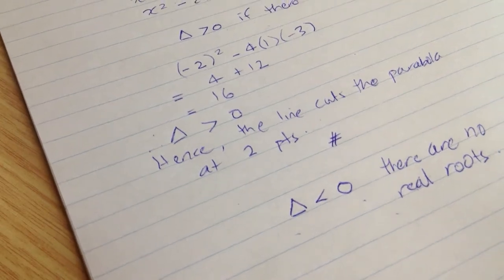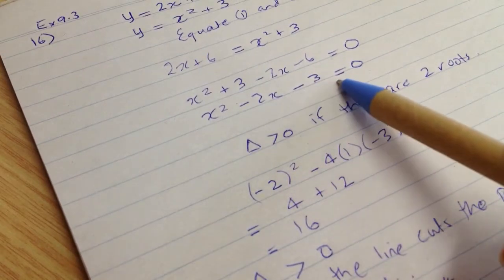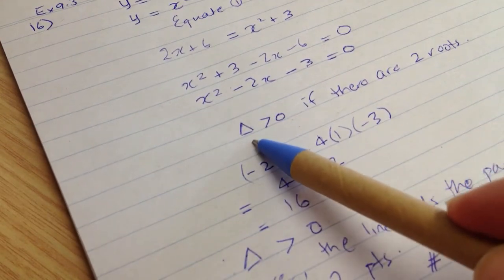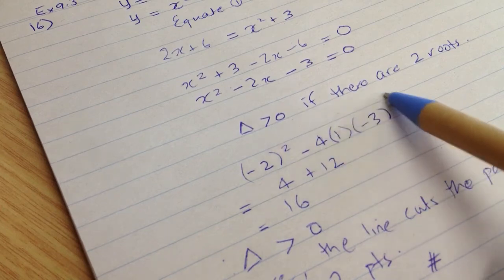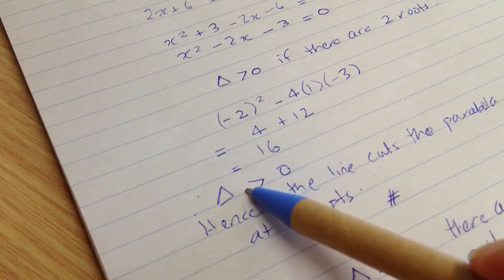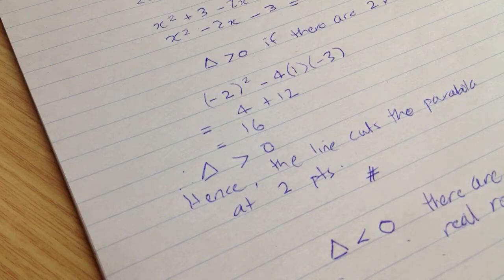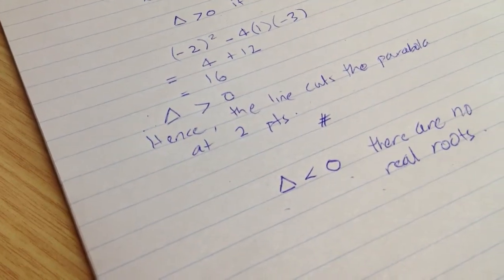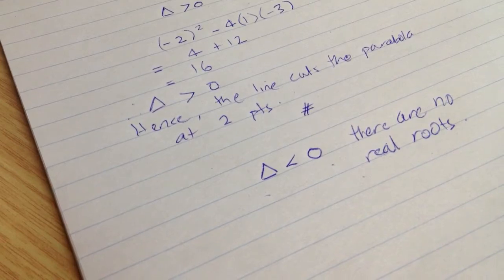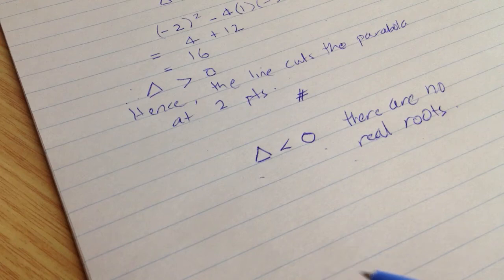So when you get to do question 18 and you get to this point where you have a parabola, then you would write discriminant less than 0, okay, for no real roots, and then do your substitution and show that you're going to get a negative number, and then conclude that the discriminant is less than 0, hence the line does not cut the parabola at all. Okay, now let's do question 19. It says show that the line y equals 5x minus 2 is a tangent to the parabola.